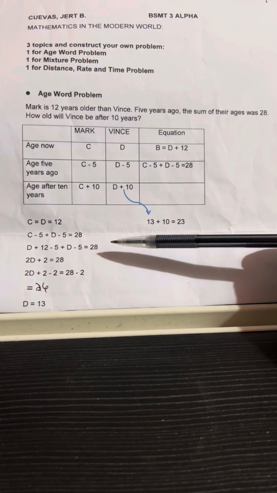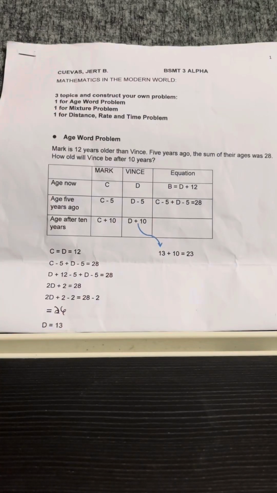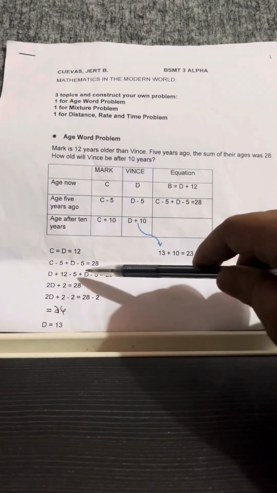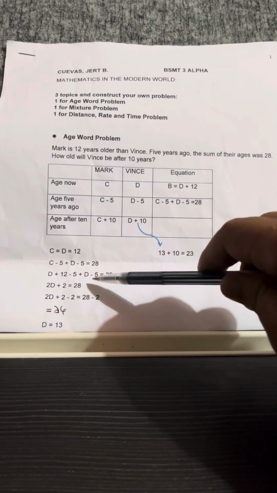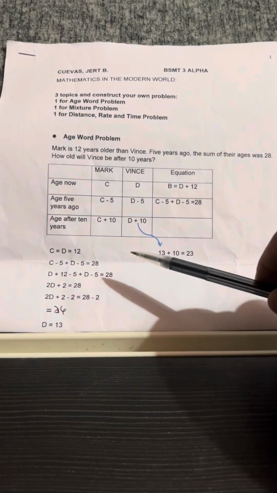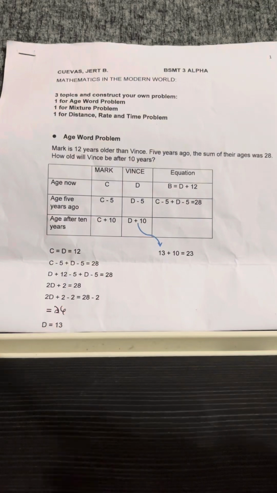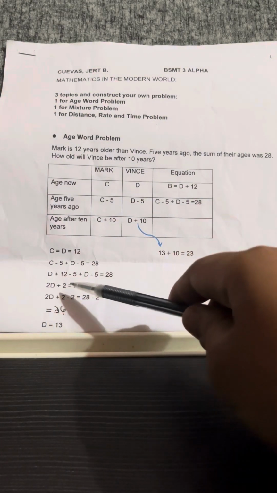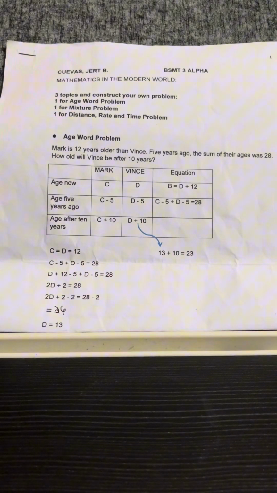So what we are going to do, you just add this one: D plus 12 minus 5 plus D minus 5 is equal to 28. The next is adding, 2D plus 2 is equal to 28, so the same answer.